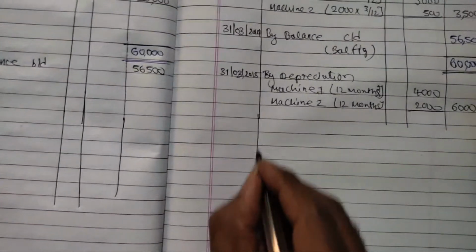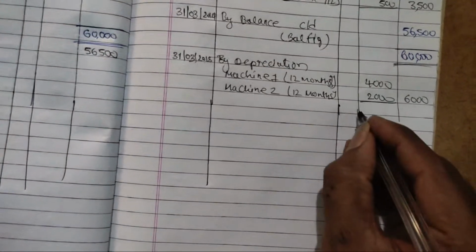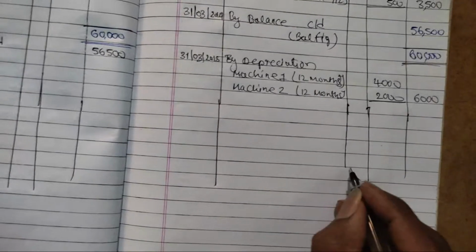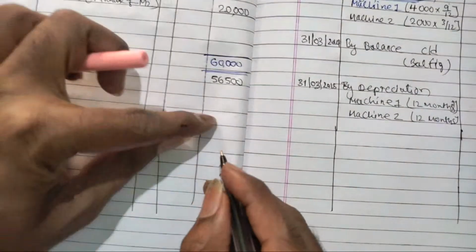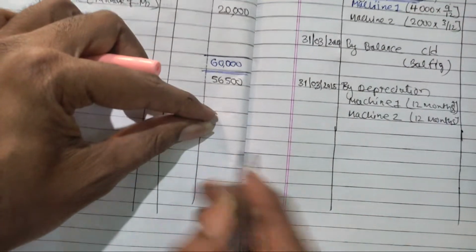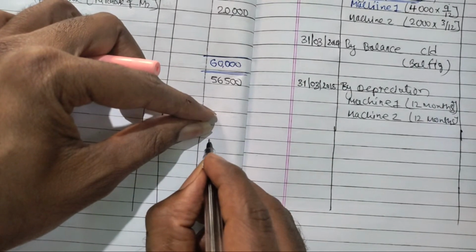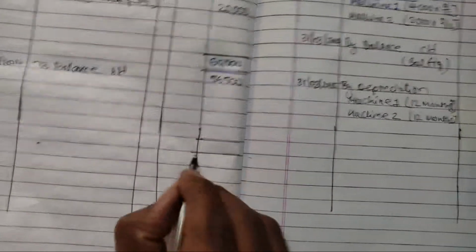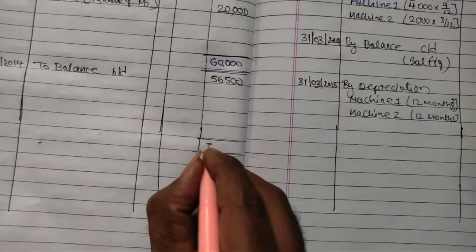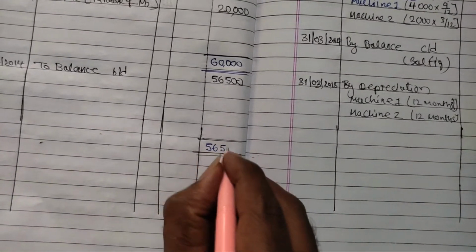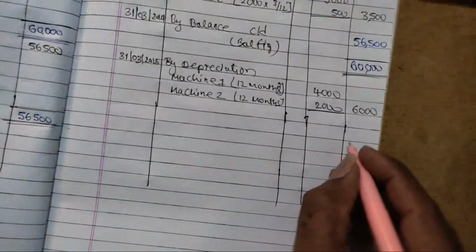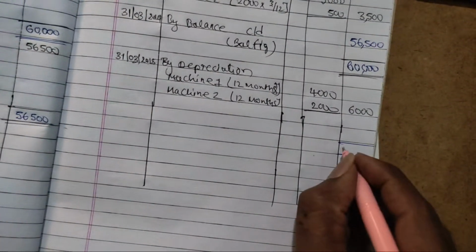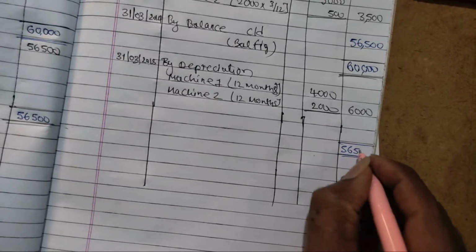Now at the end of the year, see the balance. Leave here 2 lines from here. Okay, right here total 56,500 on the debit side. The same you will take to the credit side, 56,500.